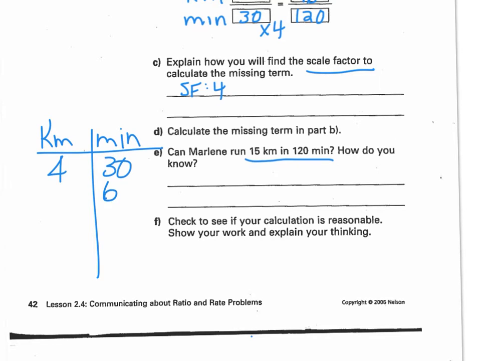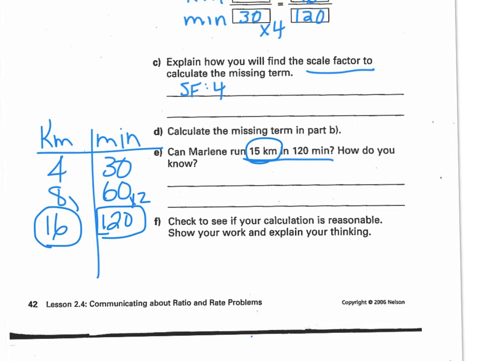In 60 minutes, it would be 8 kilometers. If I multiply by 2 again, I will have 120 minutes and 16 kilometers. So by the time she gets to 120 minutes, she would have already run 16 kilometers. She would have already run 15 kilometers. So yes, Marlene can run 15 kilometers in 120 minutes.